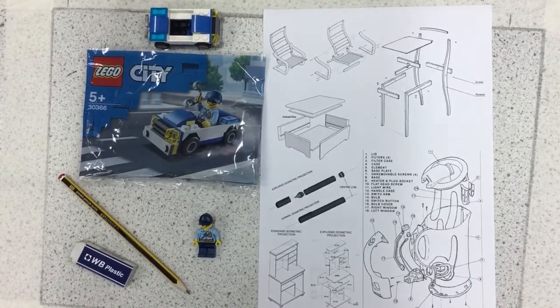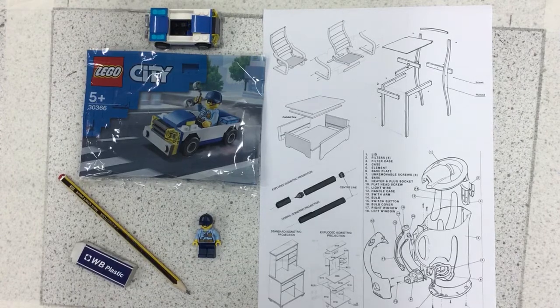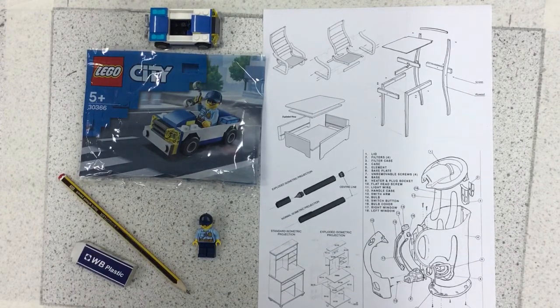So with past videos, we have looked at using colouring pencils, rendering. We've looked at drawing in 2 dimensions, orthographic, and we've looked at drawing in 3 dimensions, isometric. Okay. Today we're going to look at exploded diagrams.